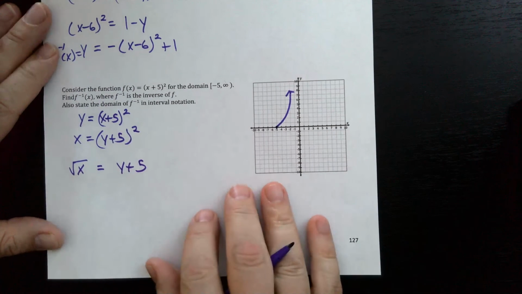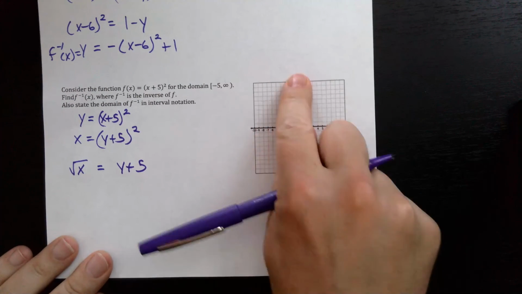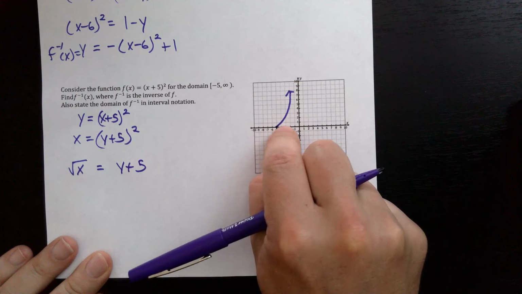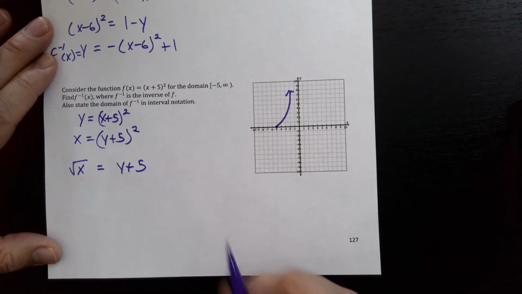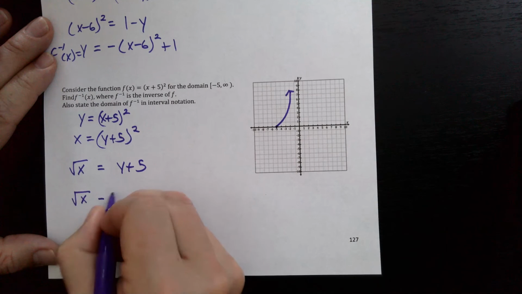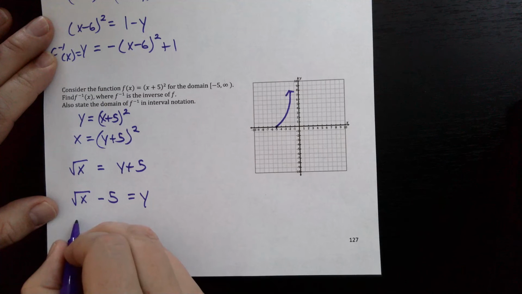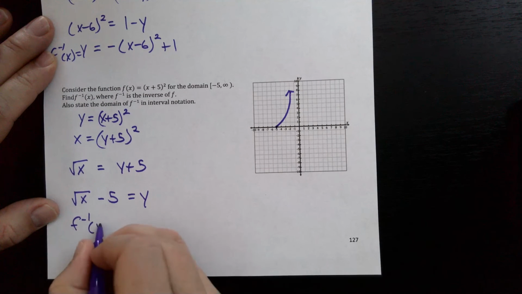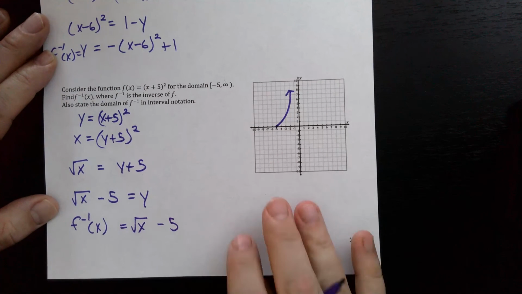Now, the square root property says you should put a plus or minus on either side, but we're taking the positive side of this parabola, so we're going to take the positive one here. Okay, and so we subtract the 5, so we get the square root of x minus 5 is equal to y. So f inverse of x is equal to the square root of x minus 5.